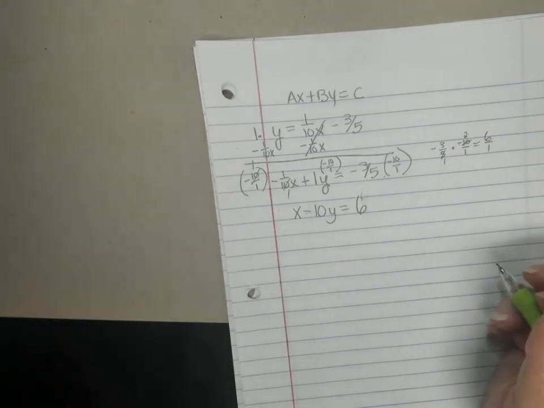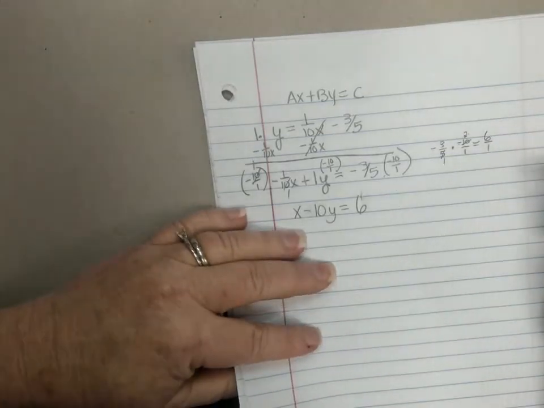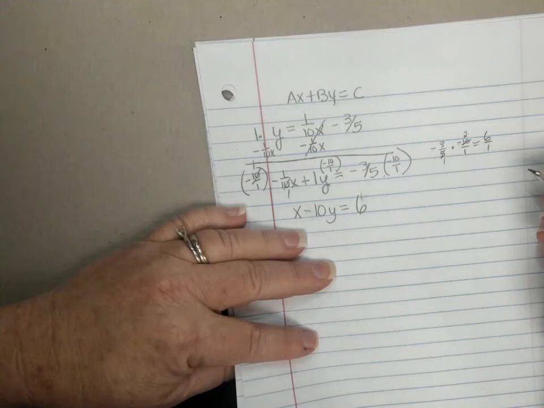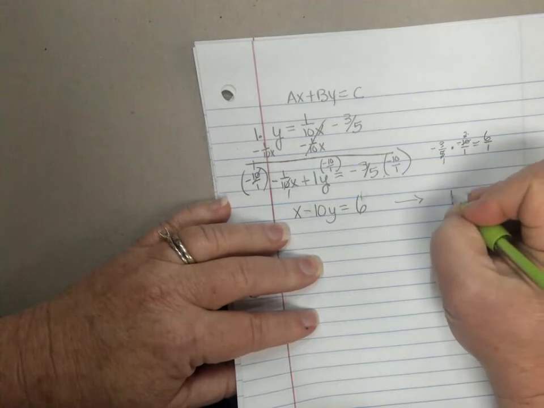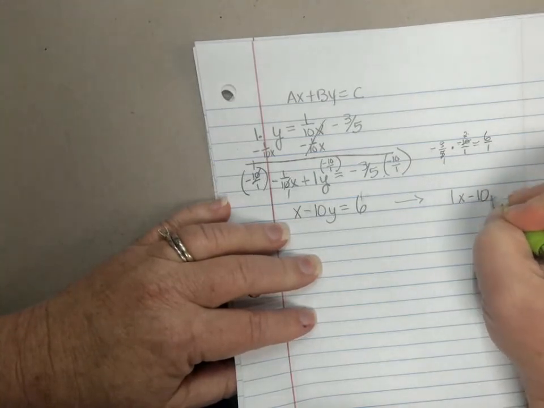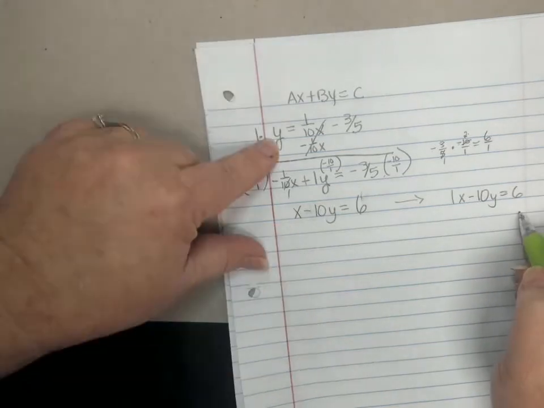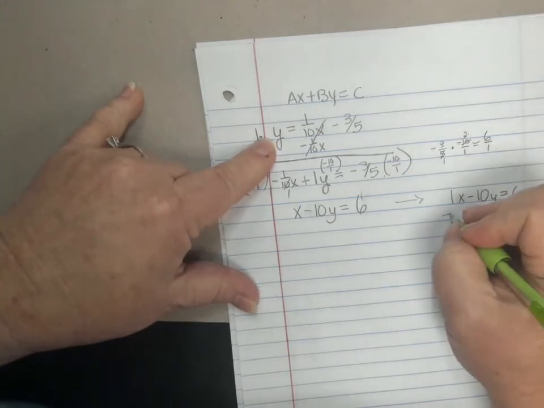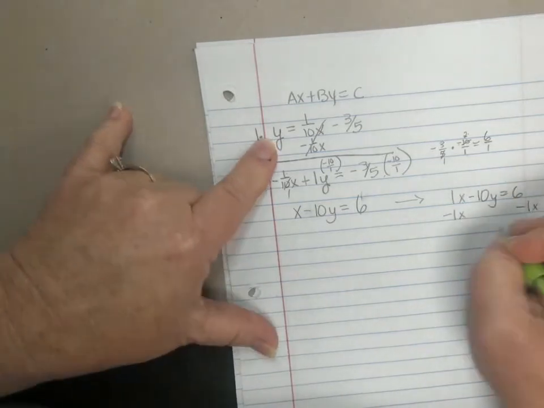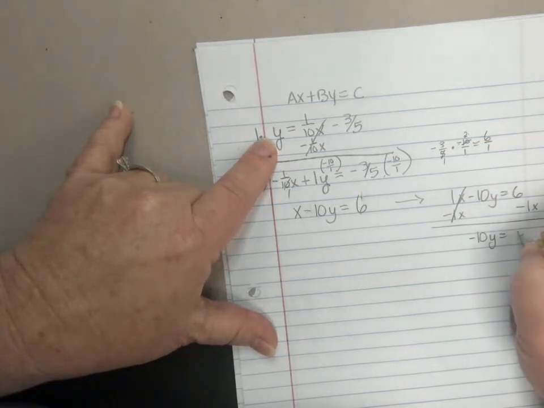All right, I think I've got it. I know I'm right. But you know, sometimes I make mistakes with my math. So I'm going to come over here and I'm going to do a check. Okay? And this is how I'm going to check. If I have this, and I have 1x minus 10y is equal to 6. Okay? I'm going to try and get it back to this form over here and see if I end up with the same answer. So here, I'm going to do subtract 1x, subtract 1x. I get negative 10y is equal to negative 1x plus 6.